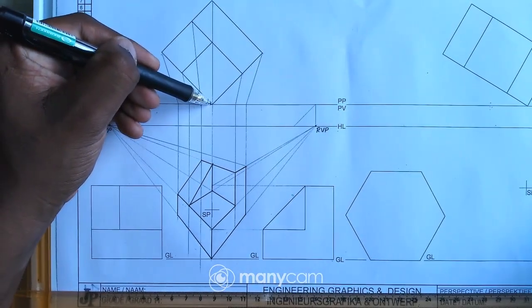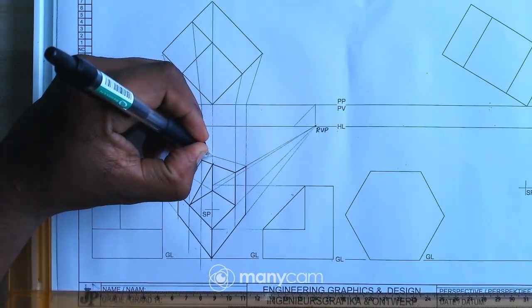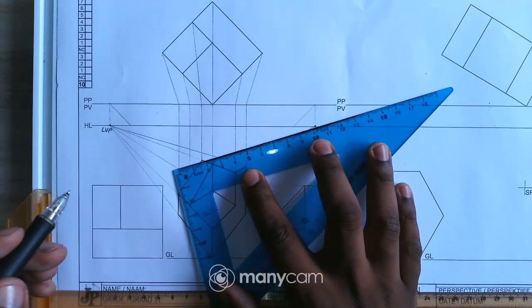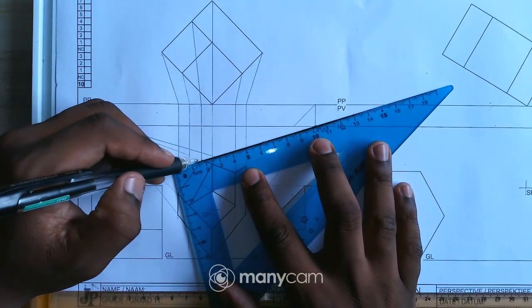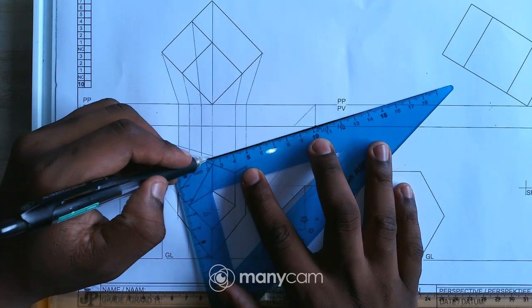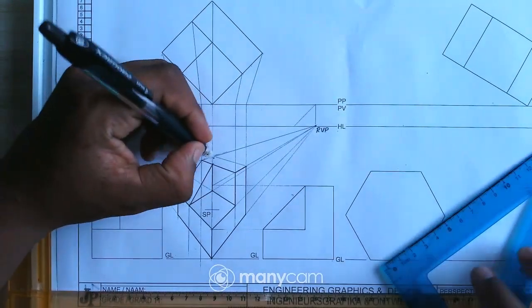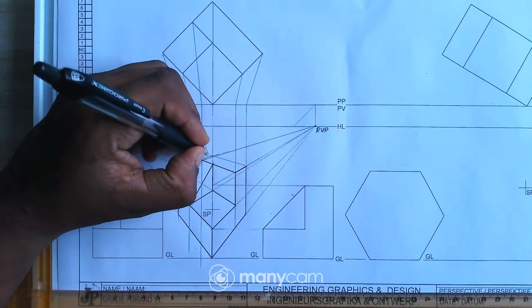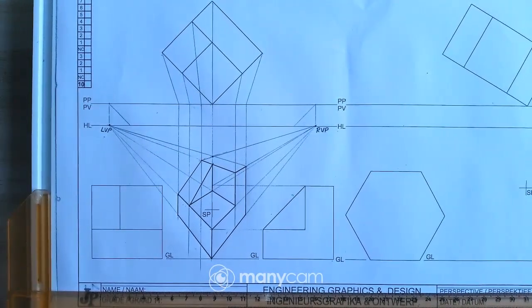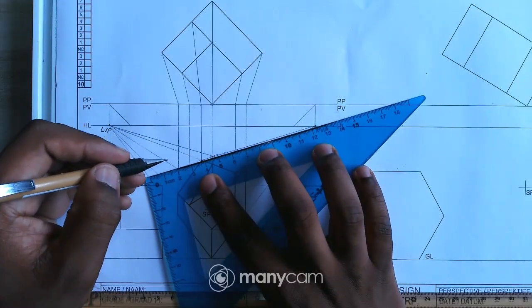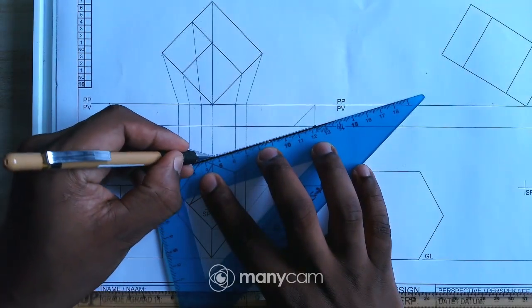So it means I have a point right there. And if I take this point to the RVP, it must intersect there. So that means I have a point there. Okay, so I can just draw that using an outline, dark lines like that.